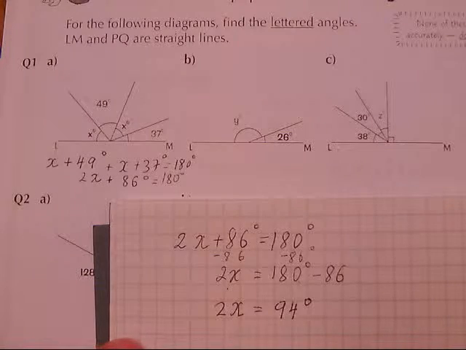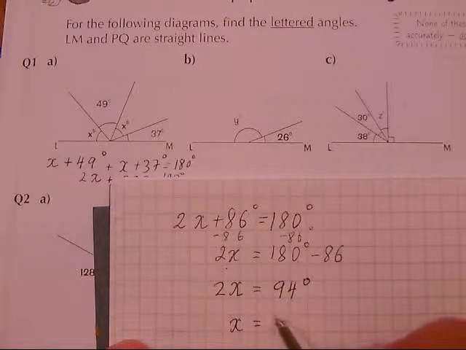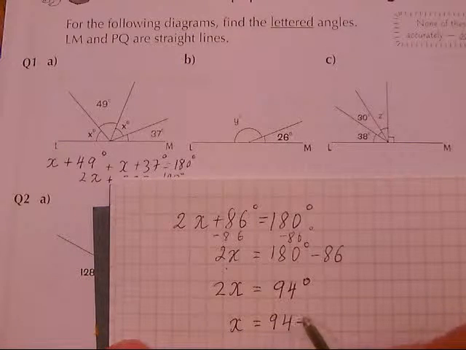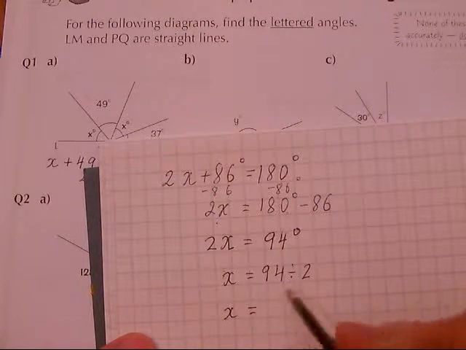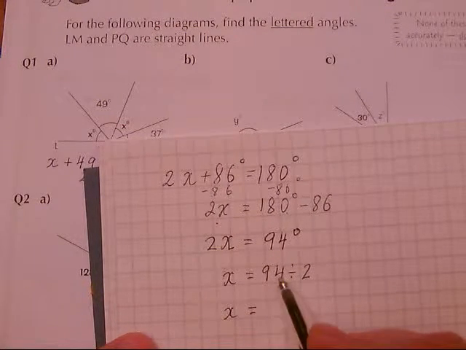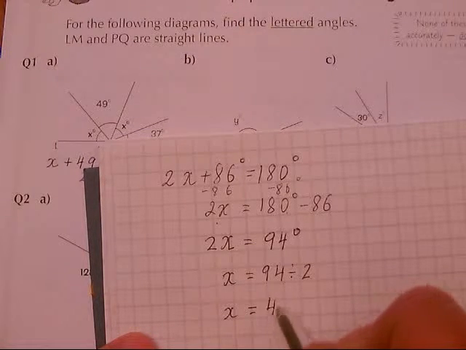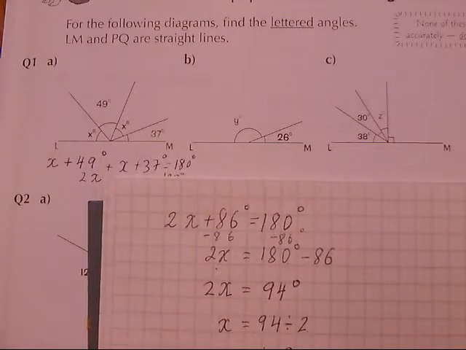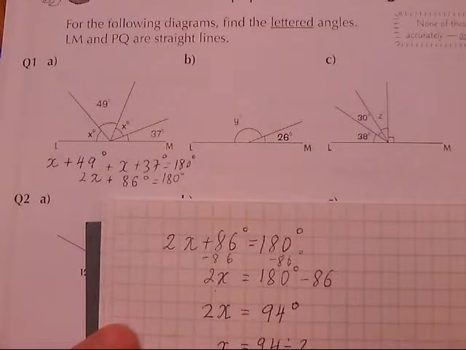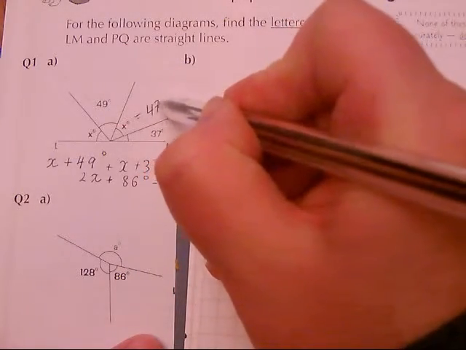So what we have to do now is divide by 2. If we divide by 2, we get 94 divided by 2. What is 94 divided by 2? 90 divided by 2 is 45, and 4 divided by 2 is 2. So altogether we have 47 degrees. So we have found angle x is 47 degrees.